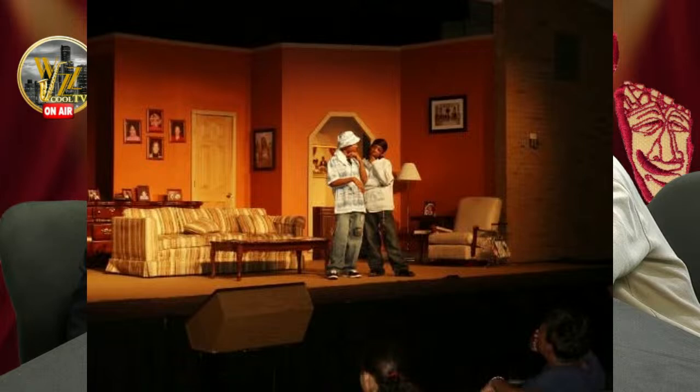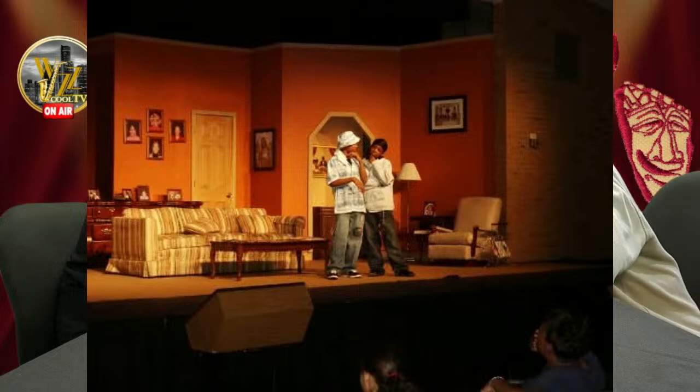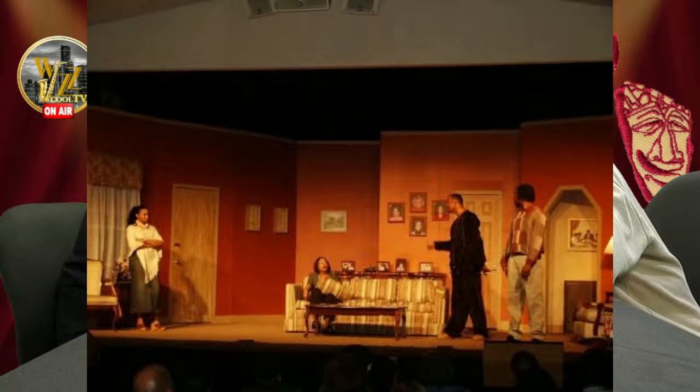This was Getting Up Out of Here, one of my plays that we did at the Hope Repertory Theater. I wrote that play right after Family Love, back in the 2010s. And that's another angle of that set. We did some great stuff at that stage. And that's just upstairs.